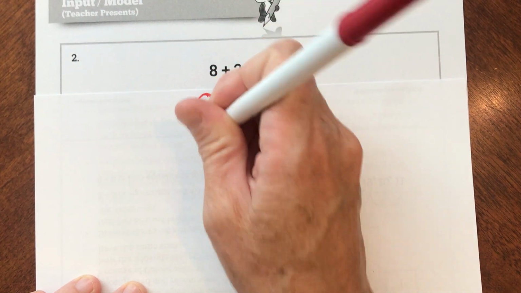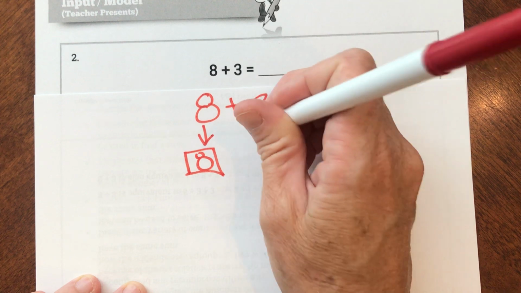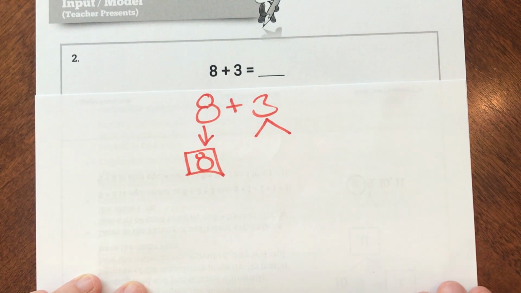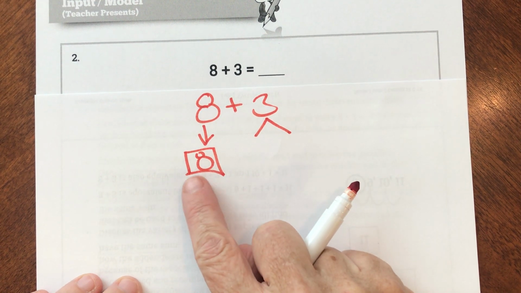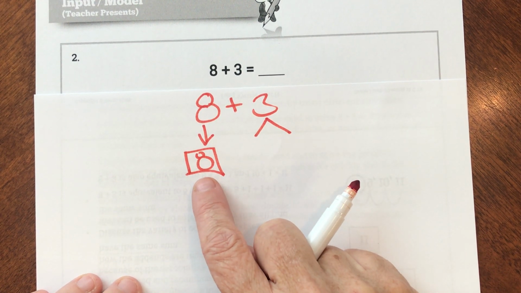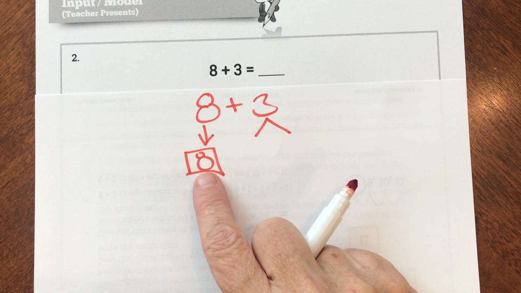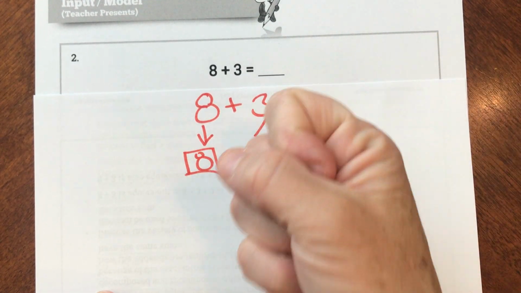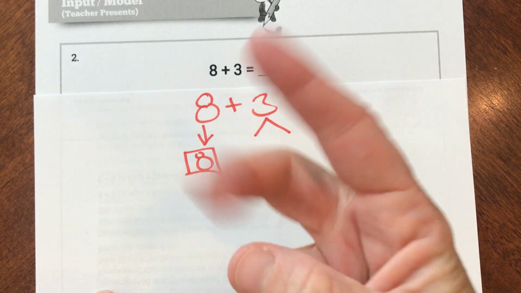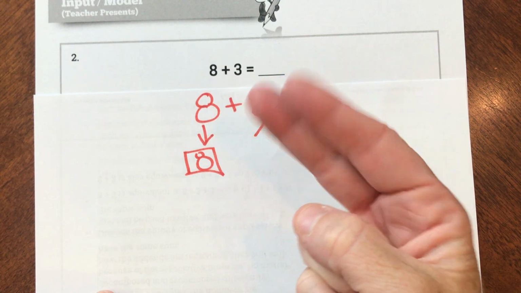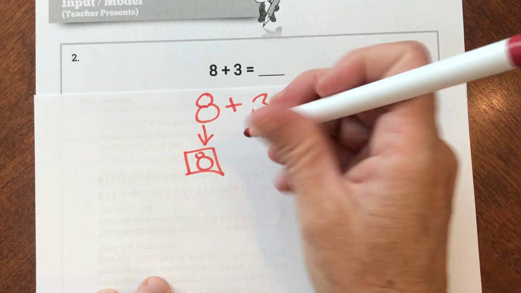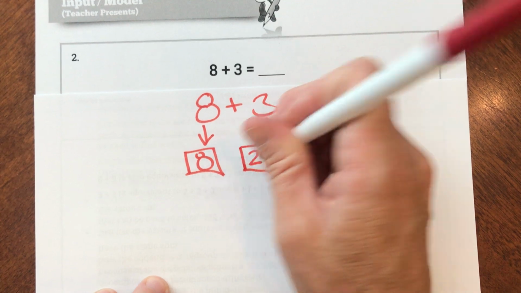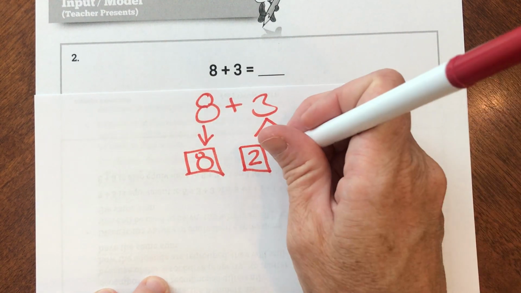Okay, I'm going to bring down my 8, and I'm going to break up or decompose my 3. My goal is to make 10. That's why it's called make a 10 diagram. So what do I need to add to 8 to get to 10? Let's see, if I had 8 in my hand, what do I need to add to get to 10? Let's see, 8, 9, 10. Don't I need 2 more to get to 10? So I want 2 more to get to 10.